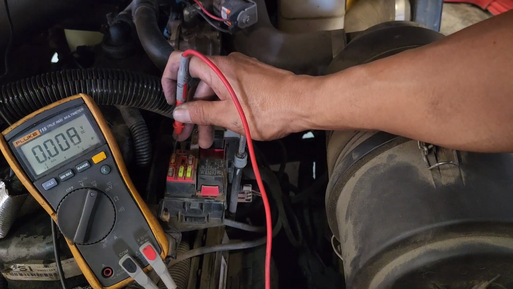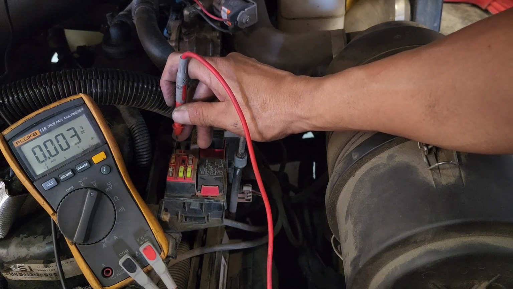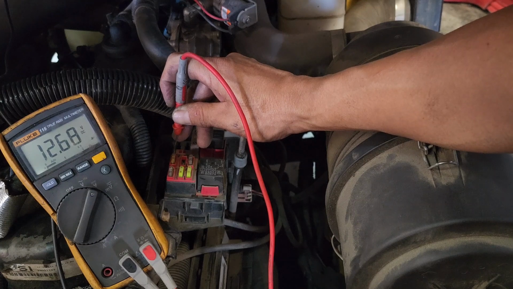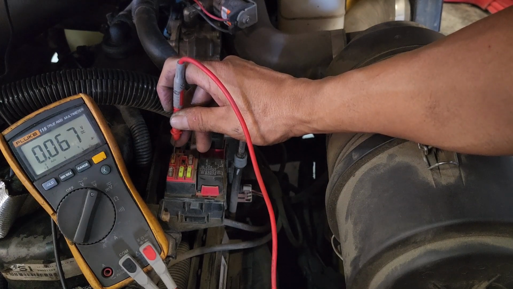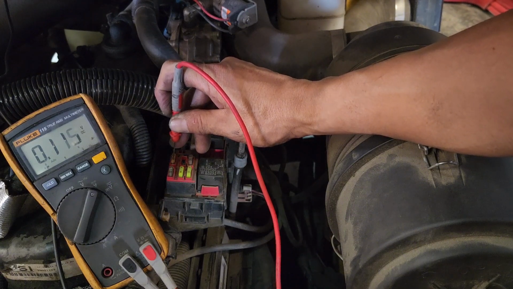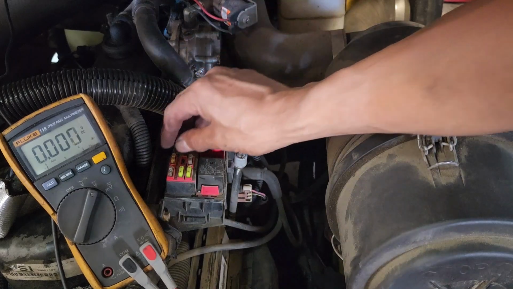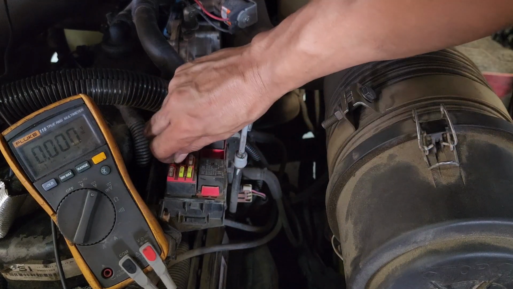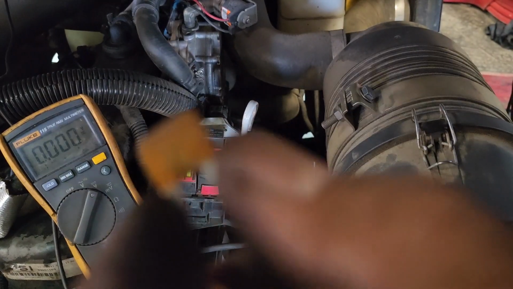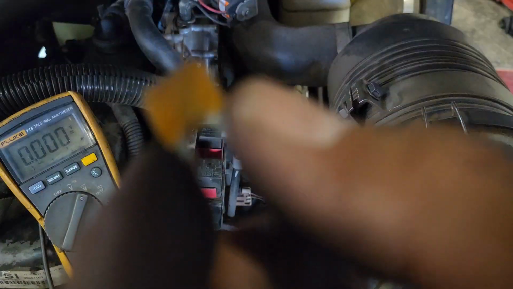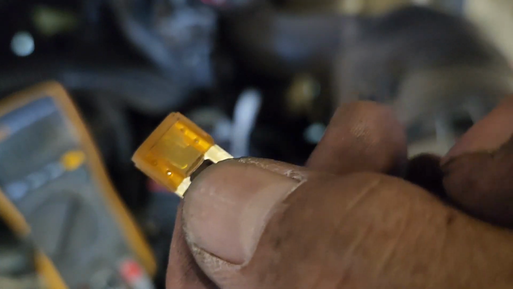So, key on again. 12 volts. And this one, it didn't jump up. Okay, all right. So let's pull that fuse up. Let's see. Oh, this pop. It is pop right there.